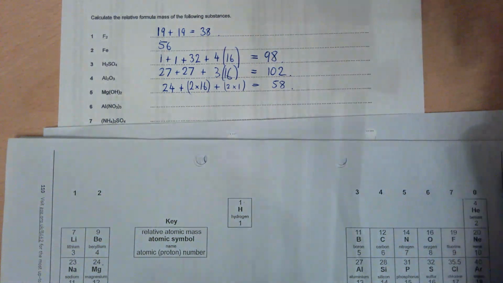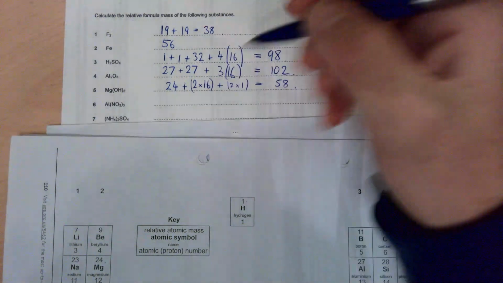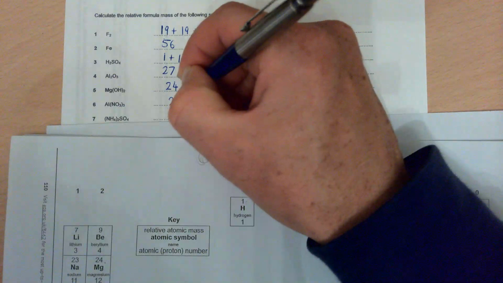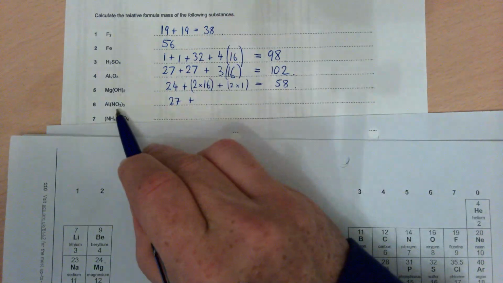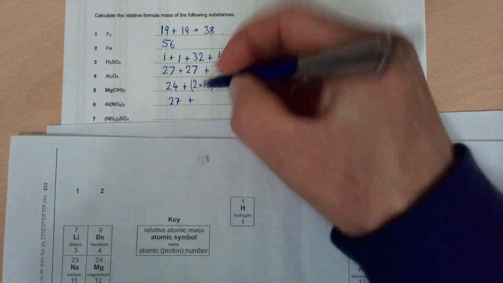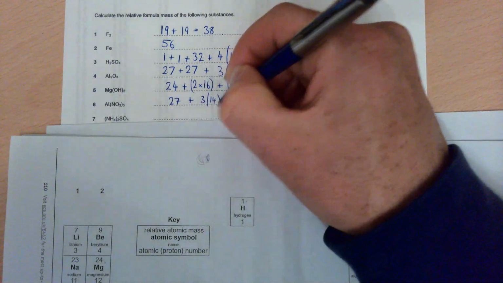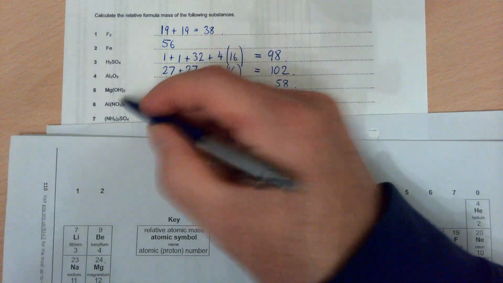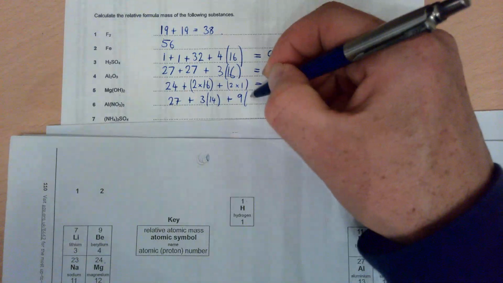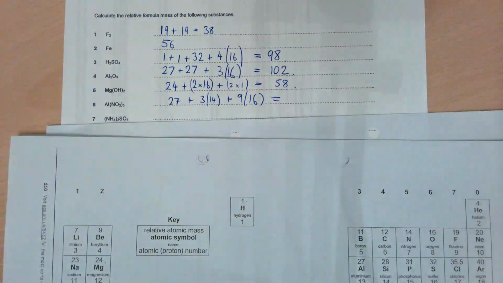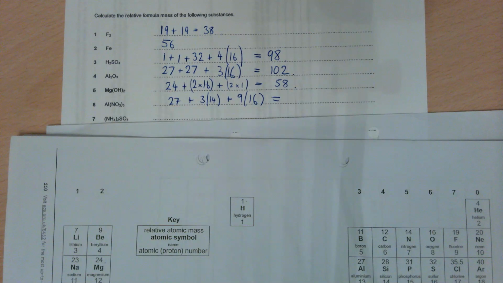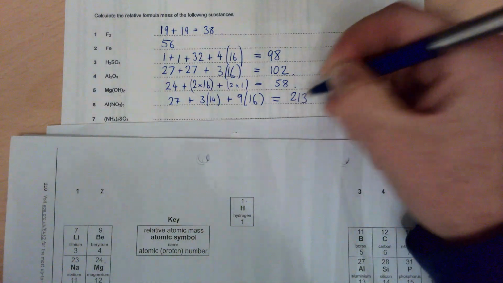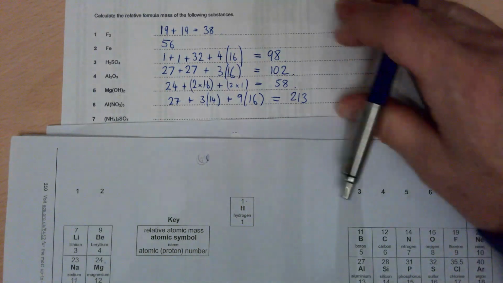I hope. There we go, and do one more. So aluminium nitrate, 27, and there's 3 lots of nitrate. So there's 3 nitrogens, 3 lots of 14, and there are 9 oxygens, so 3 lots of 3, 9 lots of 16. I'll just quickly total that on a calculator, which I happen to have handy. 9 lots of 16, add 42, which is 3 lots of 14, add 27. That should come to 213. So 1 mole of aluminium nitrate has a mass of 213.